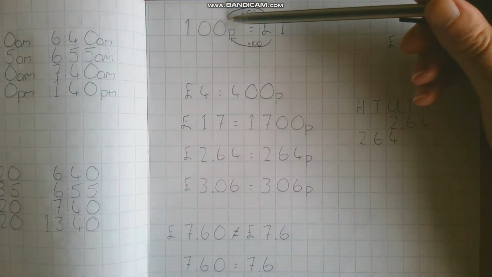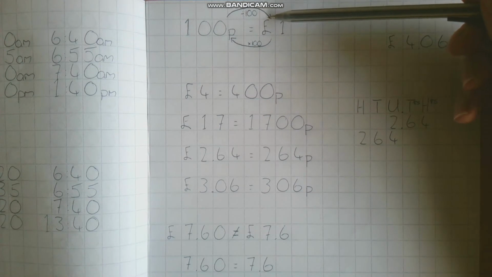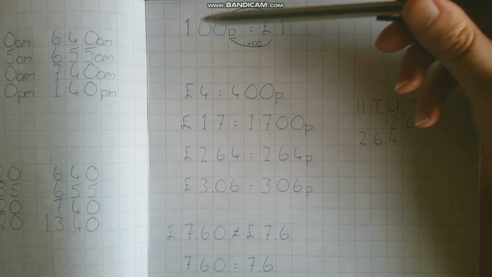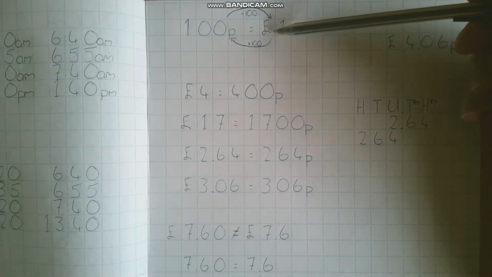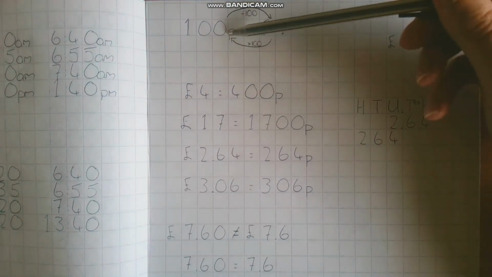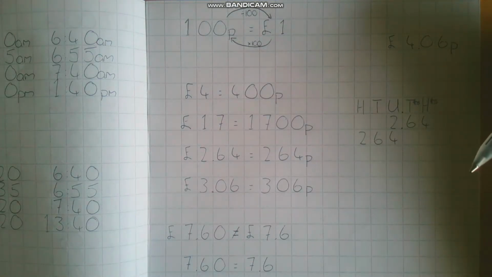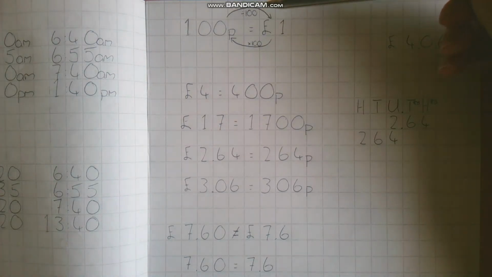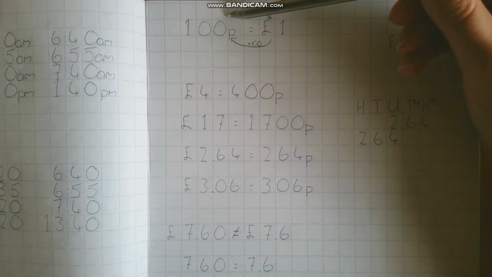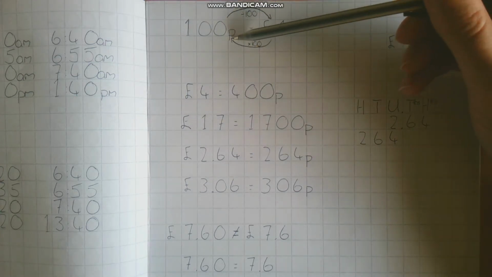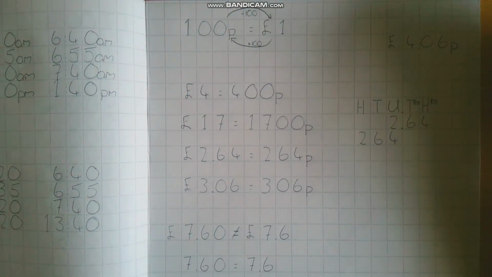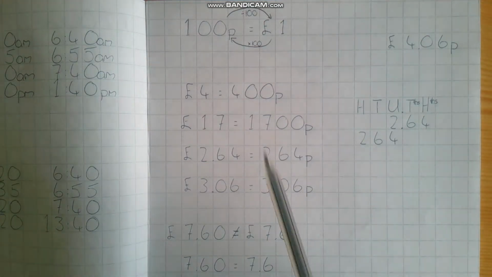To go from pennies to pounds, you just divide the number by 100, because 100 divided by 100 is 1. And if you've got pounds and you want to change them into pennies, then you just multiply by 100. Same as any other type of conversion. The conversion rate for pounds and pence is 100. If you want to end up with a smaller answer, you divide. If you want to end up with a larger answer, you times. And that's all there is to it.